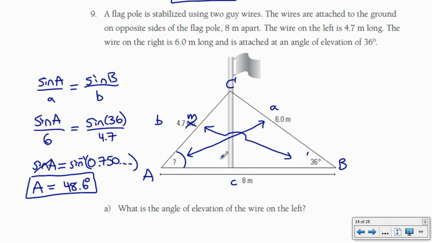Now for part B, we need to figure out how high up the pole the wires are attached. So basically we need to find out what this distance is. We can proceed if we assume that this angle is 90 degrees. So if we assume 90 degrees, then this length is 3.52 meters. However, if we cannot assume that this angle is 90 degrees, we need to approach it a little differently.